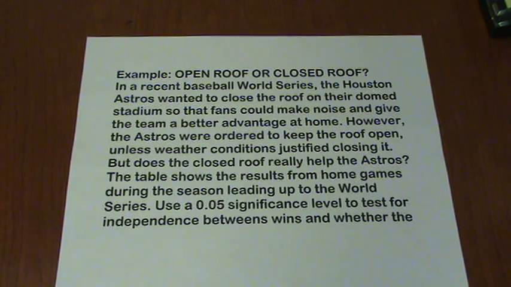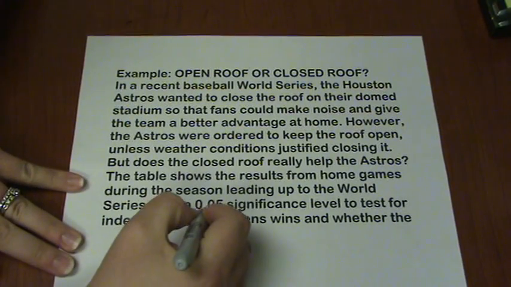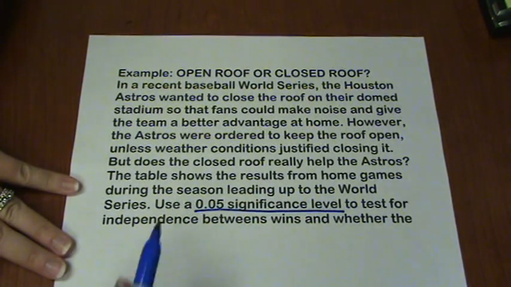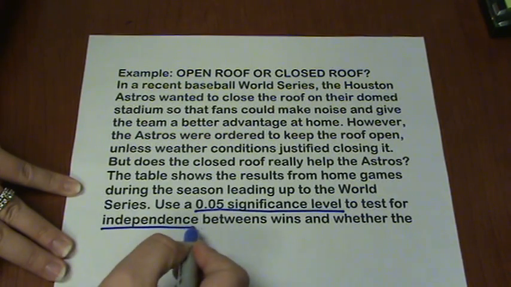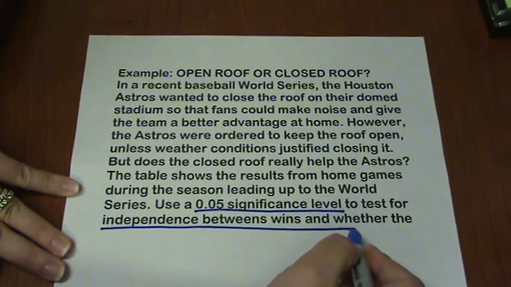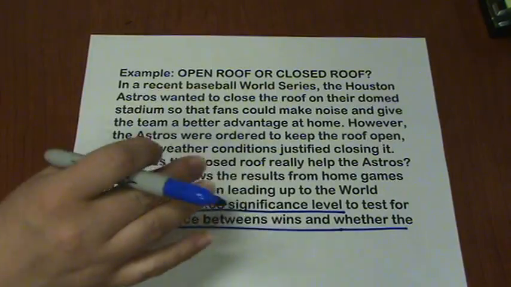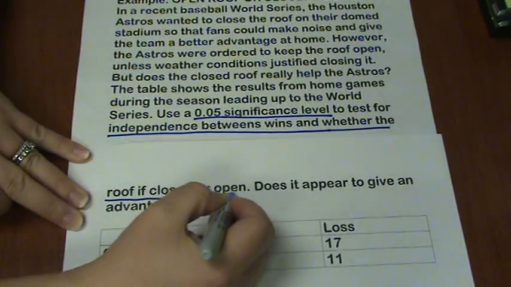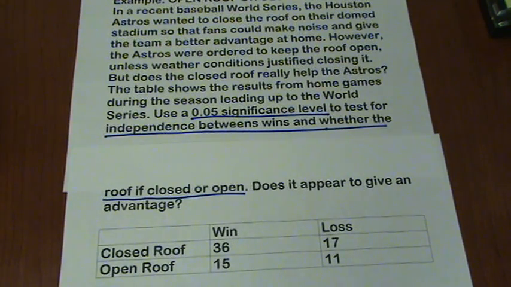The table shows the results from the home games during the season leading up to the World Series. Use a 0.05 significance level, alright, there's alpha, to test for independence between wins and whether the roof is closed or open. Does it appear to give an advantage?